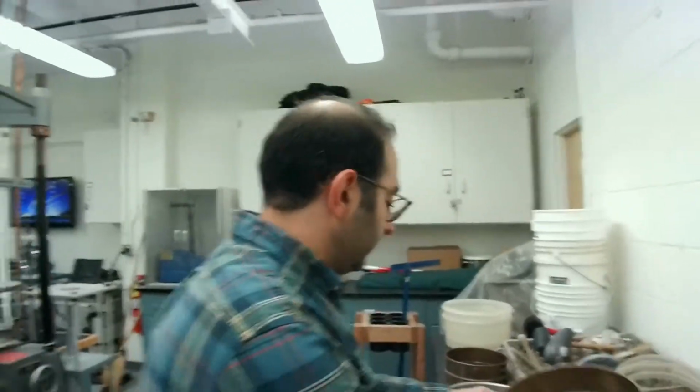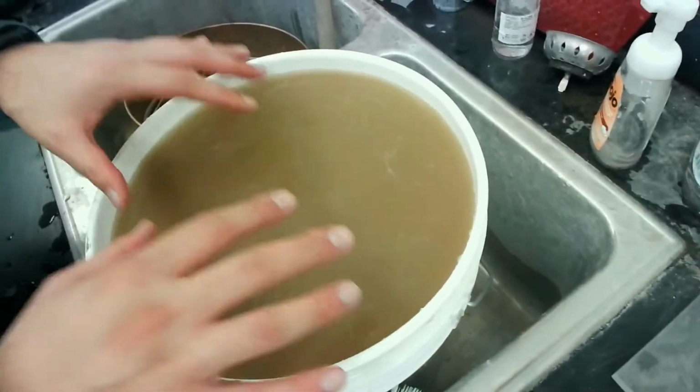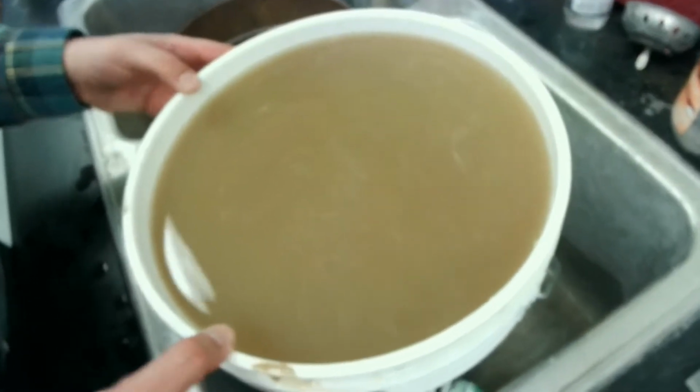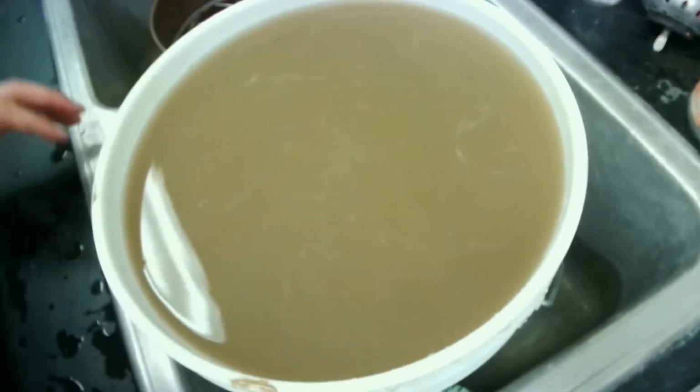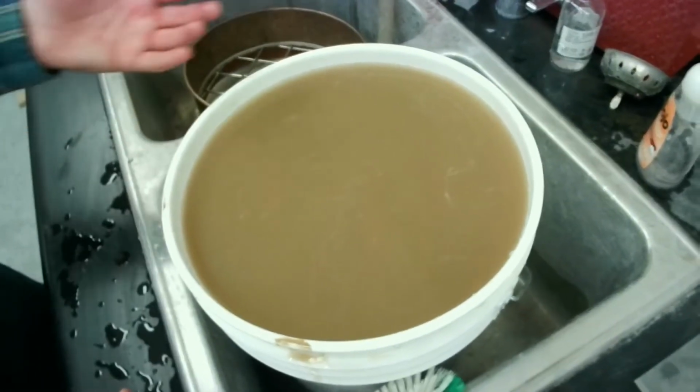And right in here in this bucket, what I have is the mixture of water and all of the fine particles. So this is basically not really ready right now to test, obviously, because it's wet.